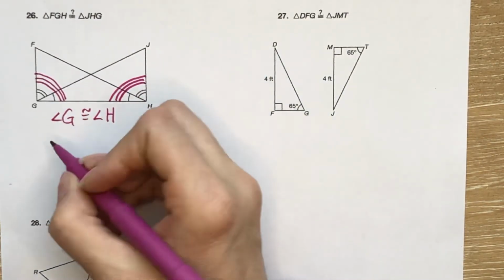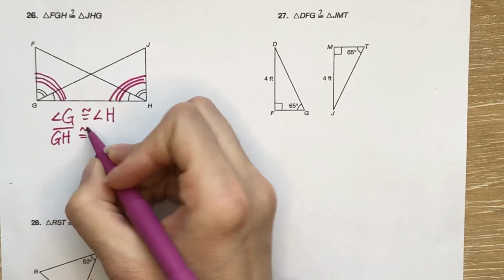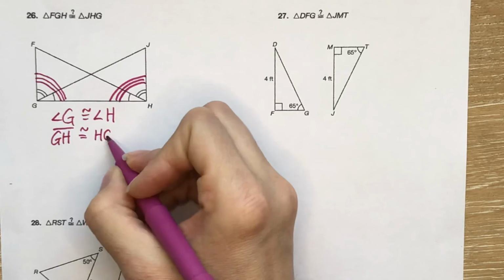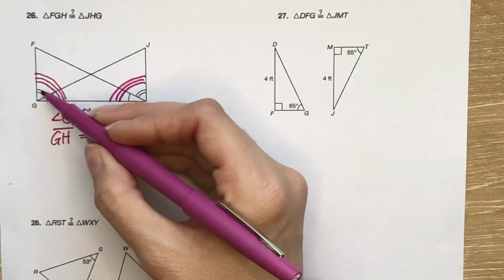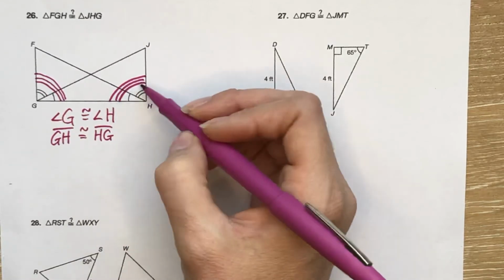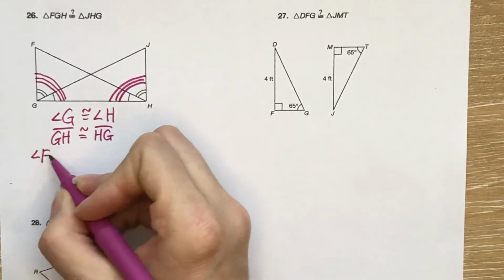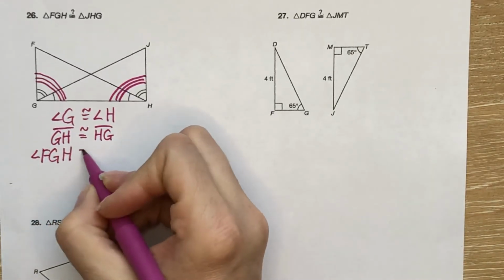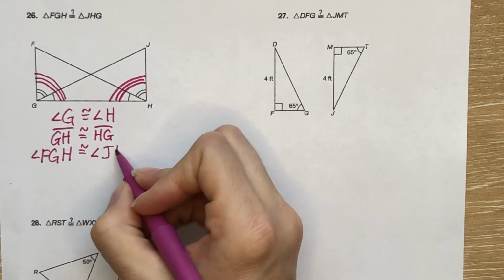So let's write the side down first. We have GH is congruent to HG. And we can see that because this angle is composed of two congruent angles, that they are also congruent. So we can say that angle FGH is congruent to angle JHG.